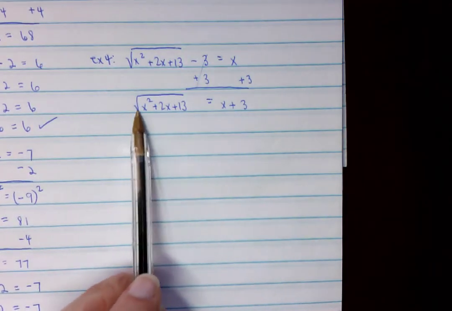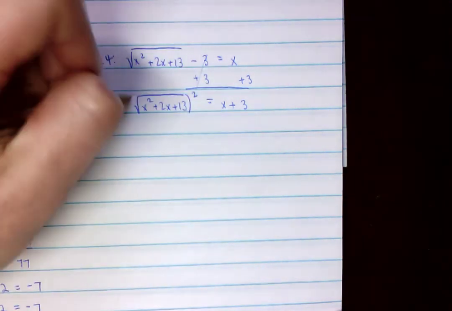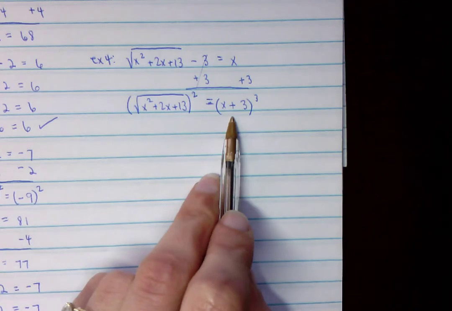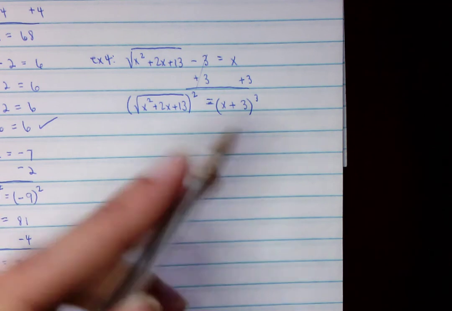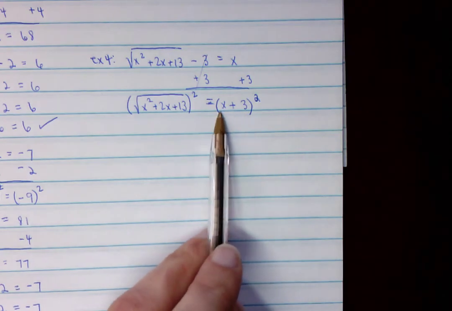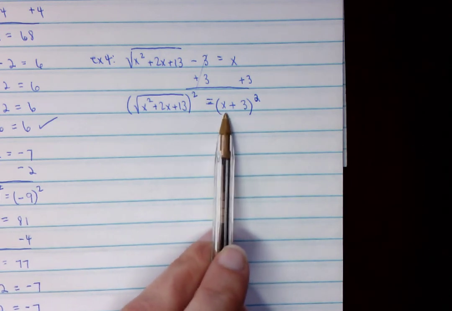Now we have to undo this square root by squaring both sides. So this is going to be very interesting this time. Instead of just squaring a number, we end up having to square a binomial here. Oops, I just wrote a 3, I meant a 2. So we have to square this binomial, which means we have to use FOIL.